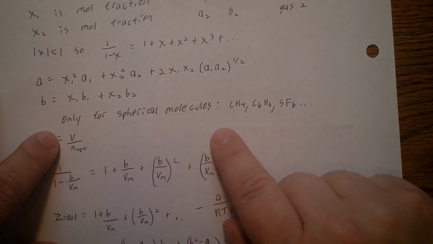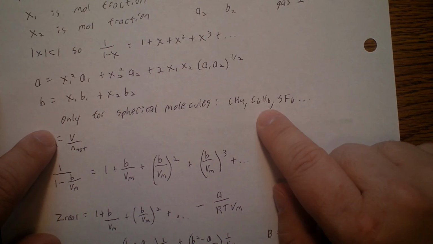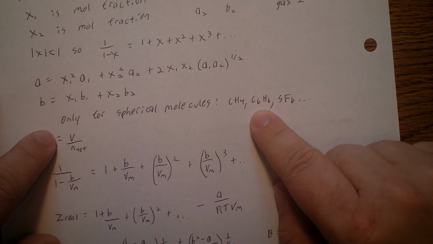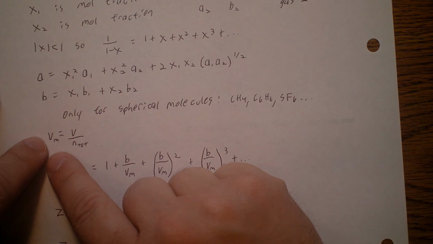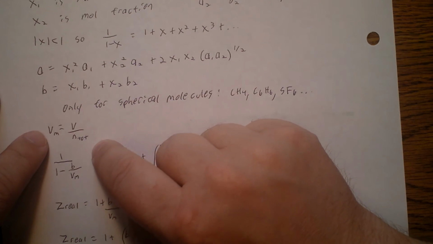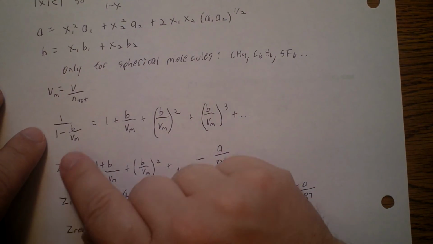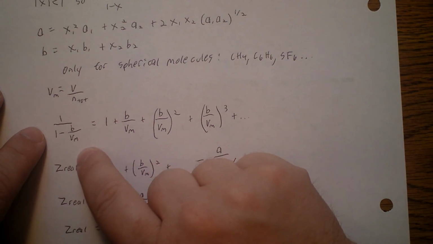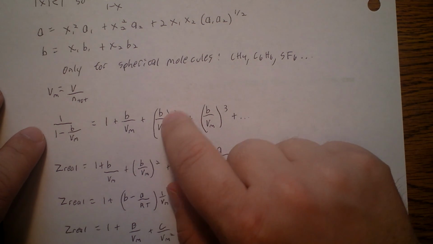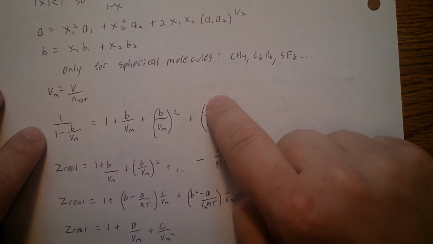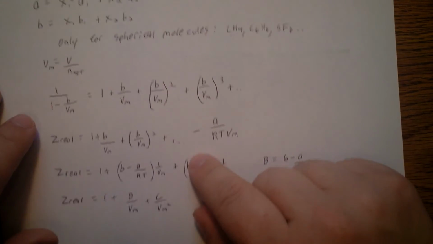Now that's only for spherical molecules, such as methane, benzene, or sulfur hexafluoride. Now remember, molar volume is equal to the volume divided by the total number of moles. So we have 1 over 1 minus b over molar volume is equal to 1 plus b over molar volume plus b over molar volume squared plus b over molar volume cubed, etc.